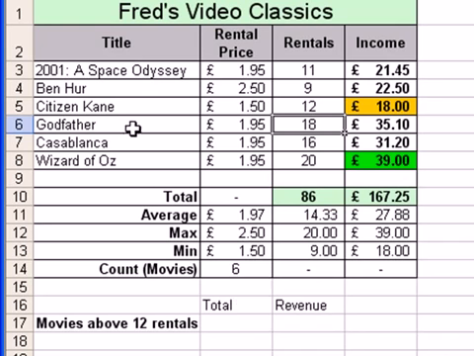For example, I've got The Godfather there at 18 rentals, and that's generated £35.10. Okay, so if that was the only one that had gone above 12, then 18 would go into the total cell and £35.10 would go into the revenue cell. Obviously I've got three that have gone above 12 here, and what I would like to have happen in the revenue cell is these values adding up. So every time it finds a match for anything above 12, it adds the income for that film to my revenue total down below. It'll make more sense when I put these formulas together.